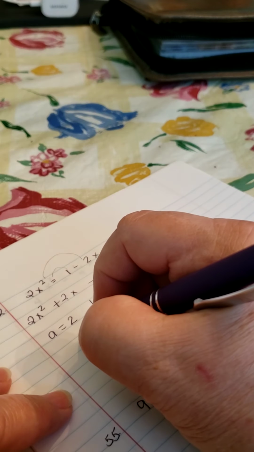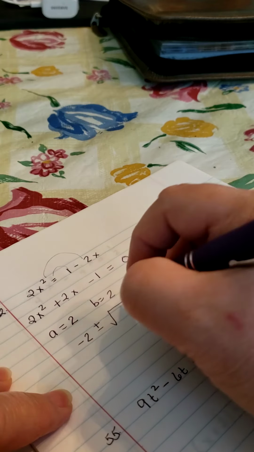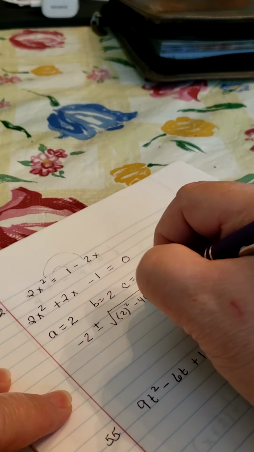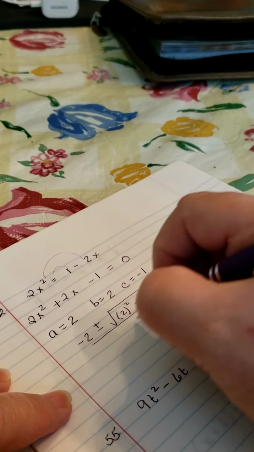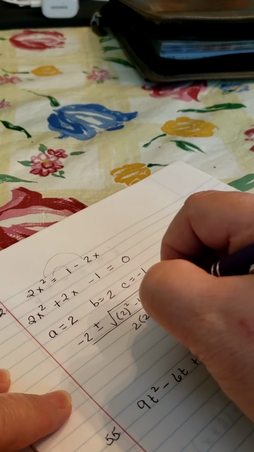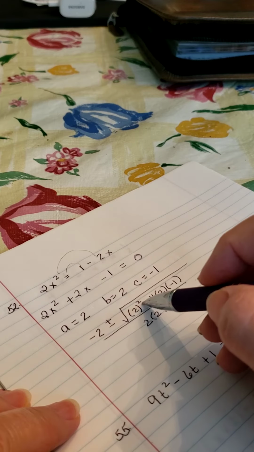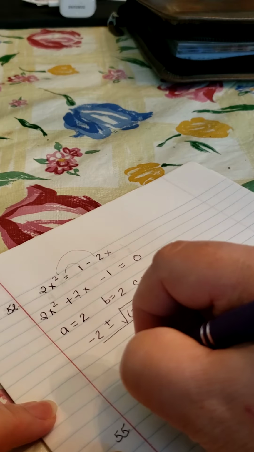So I have the opposite of B plus or minus the square root of B squared minus 4AC all over 2 times A. All right, when I put all that in the calculator, I get a positive 12.